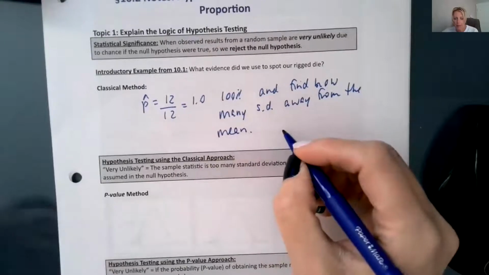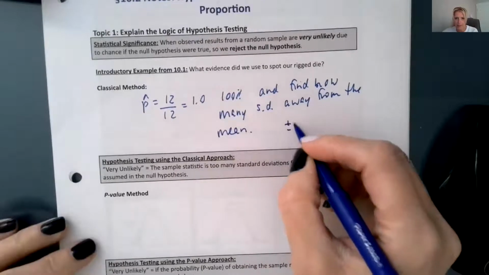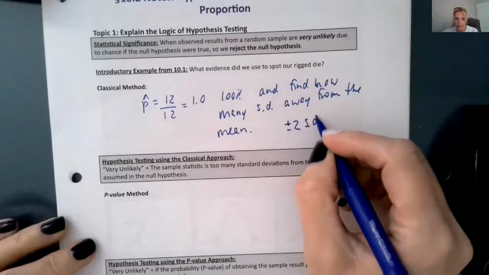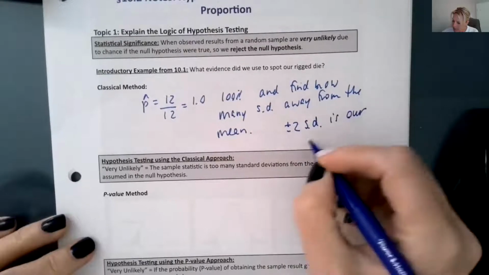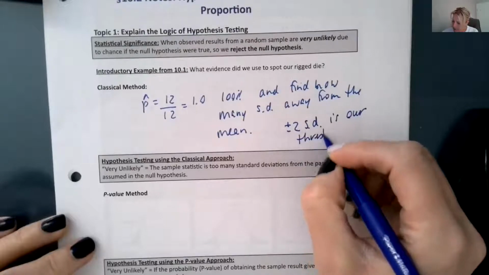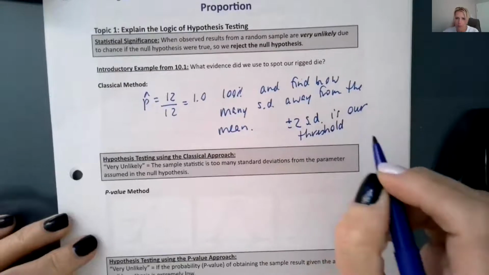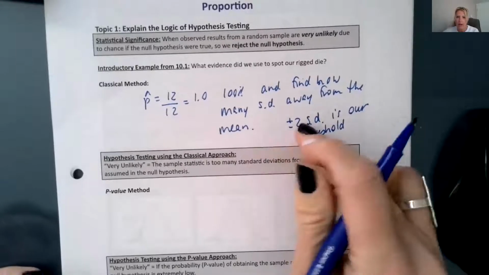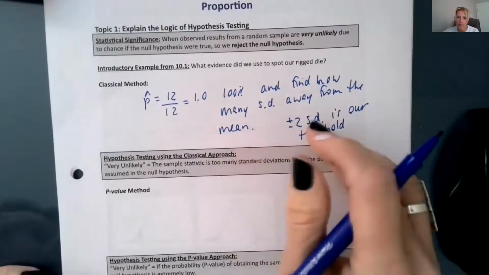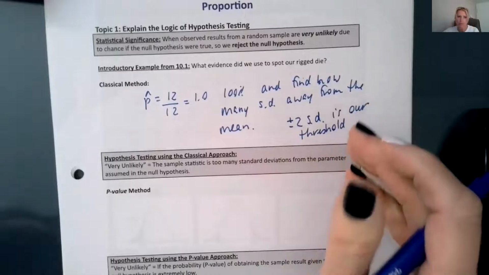Give or take 2 standard deviations is our threshold, right? What we've said since day one in lesson 3.2, I think it was, that if you were outside of 2 standard deviations below or above the mean, we are considered unusual.